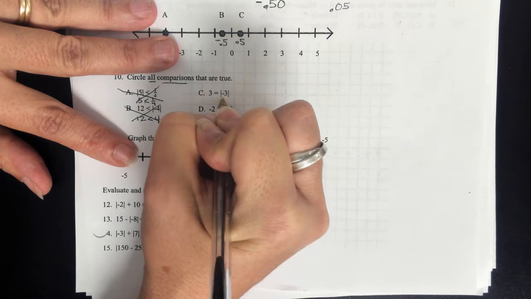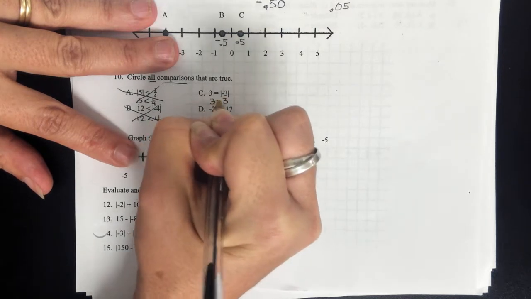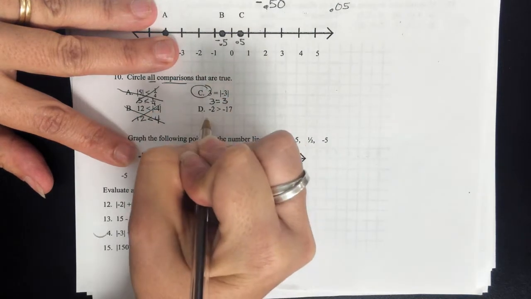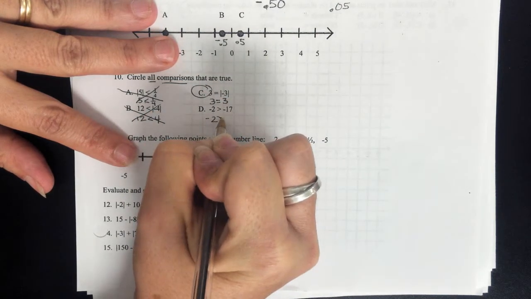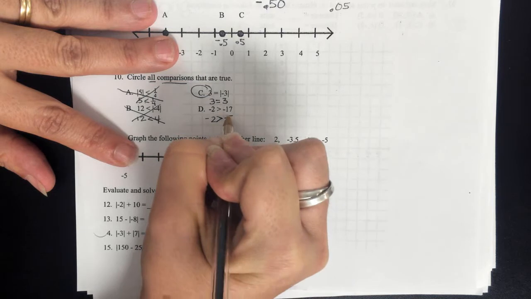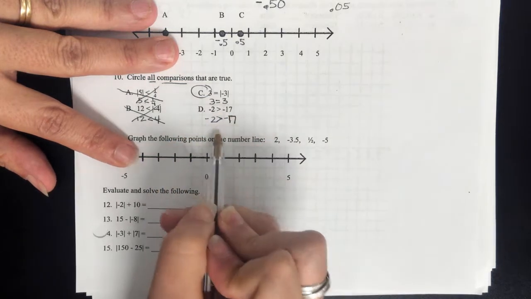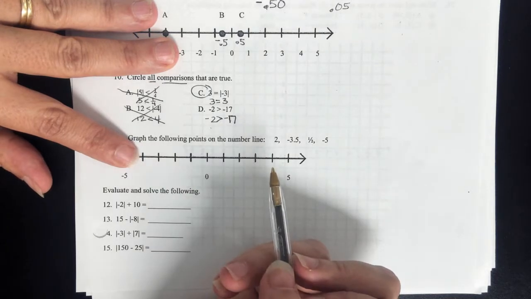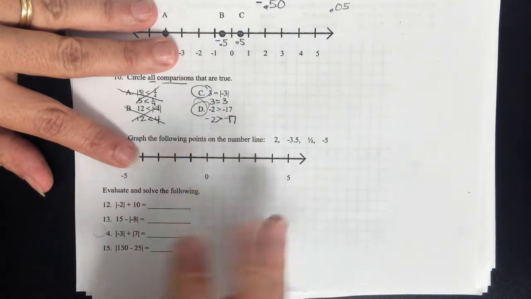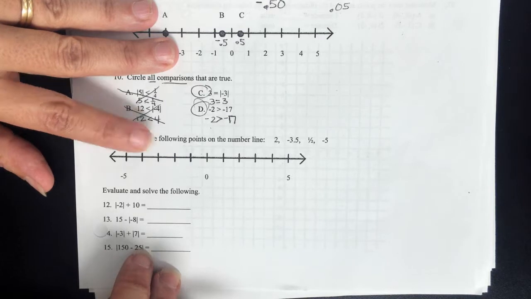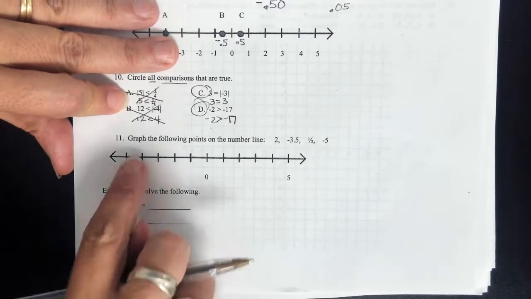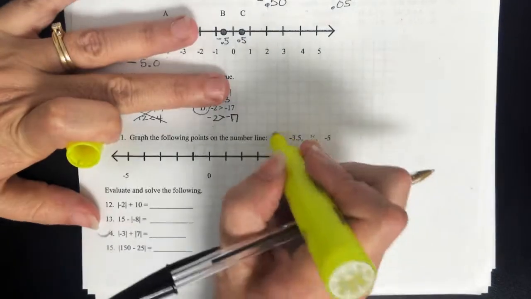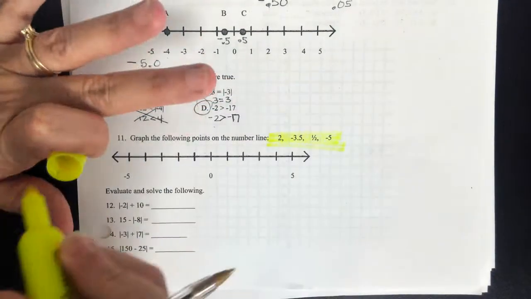This is absolute value, so that works. And then that D is right. Okay. What worried me is earlier y'all weren't saying D. Negative 2 is greater than negative 17. Because it's closer to 0, yes. Okay, take a minute. Be graphing these points on this number line. Finish numbering out the number line.